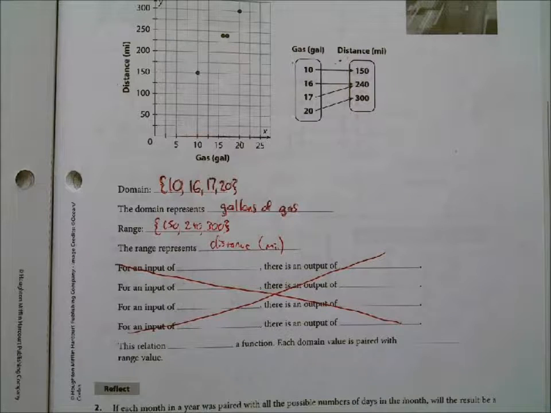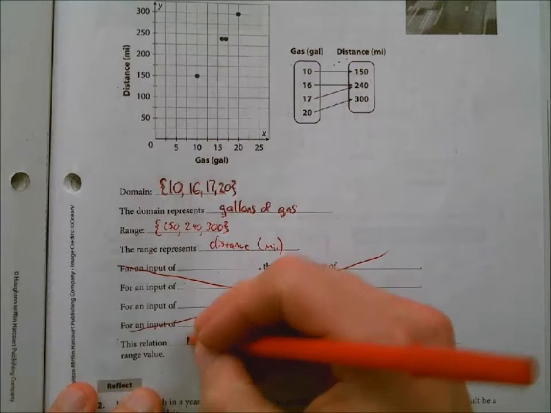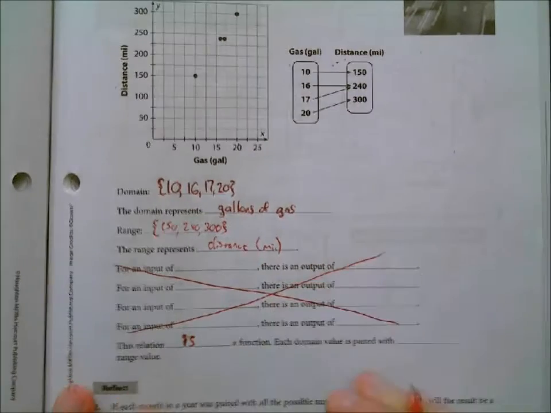This relation is or is not a function? Sky, what do you say? You already said it was. I already said it was? You already said it is a function. I did say it earlier, didn't I? It is a function. There's my reasoning. Well, you know what? I'm glad you trust me.